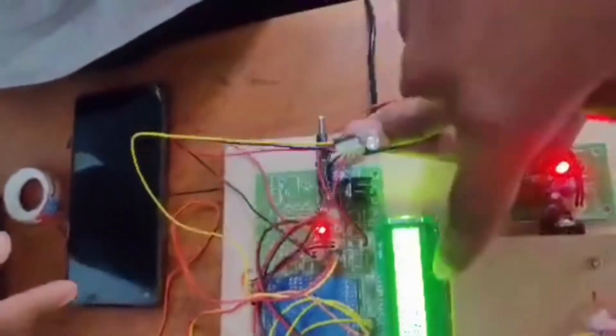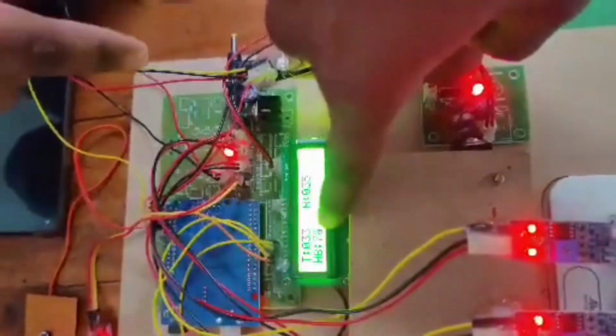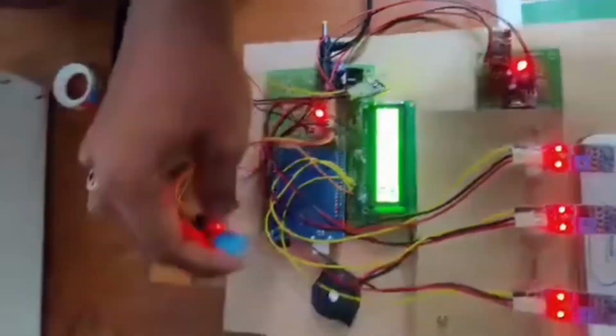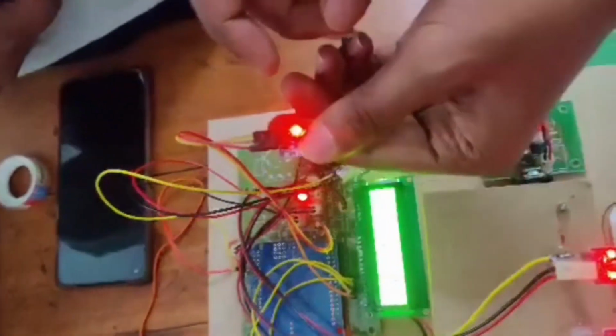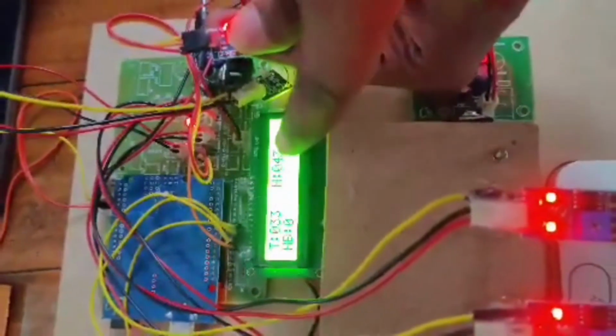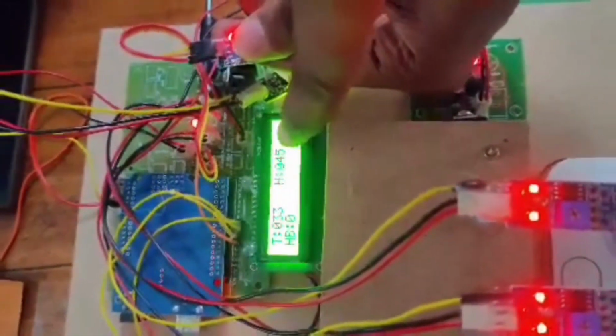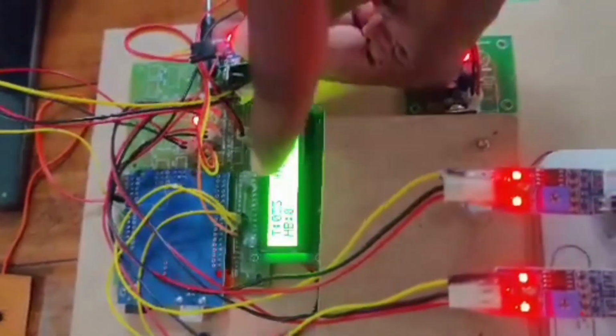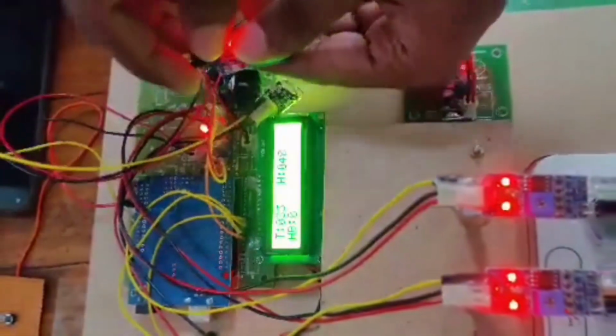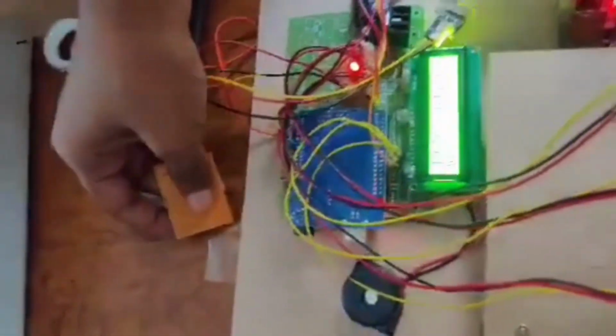And using this pulse sensor, we can see my pulse rate is showing as 72 or 78, which is completely normal, and the temperature sensor is also showing the temperature and humidity, which is 43, 44, and the temperature is 33 degrees Celsius, which is a normal human body temperature.